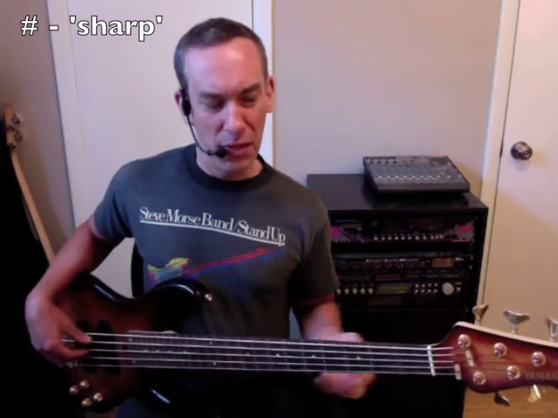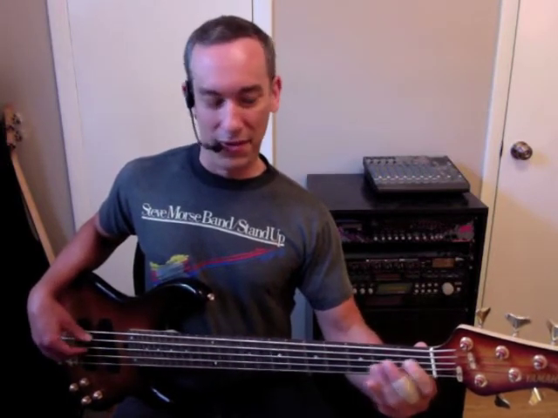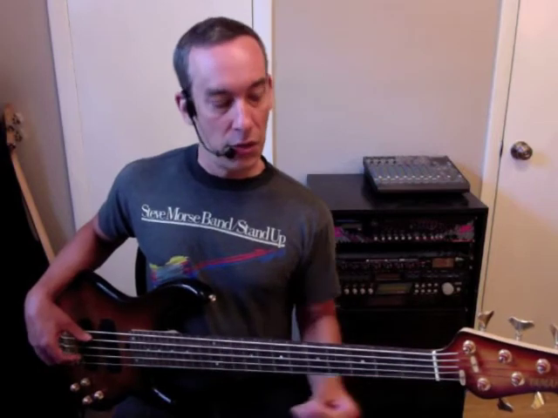Sharp means high in music, so this note that's higher than A, but not high enough to be a B, could be called an A sharp. On the other hand, if we go the other way, this note is also lower than a B, but not low enough to be an A. So that note is also sometimes called B flat.